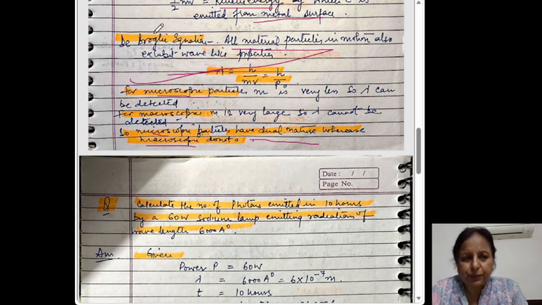So microscopic particles have dual nature, whereas macroscopic particles do not. So de Broglie proved by his formula that microscopic particles have wavelength, whereas for macroscopic particles their wavelength cannot be detected. Whereas all material particles, when they are moving, exhibit wave-like properties. Clear?